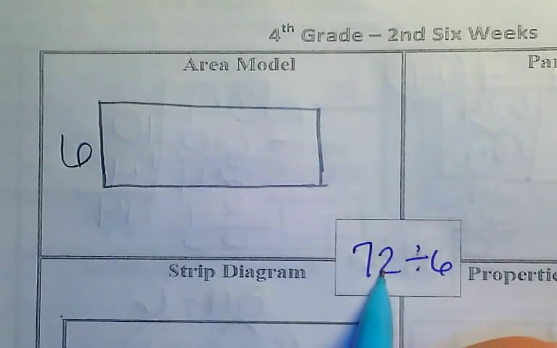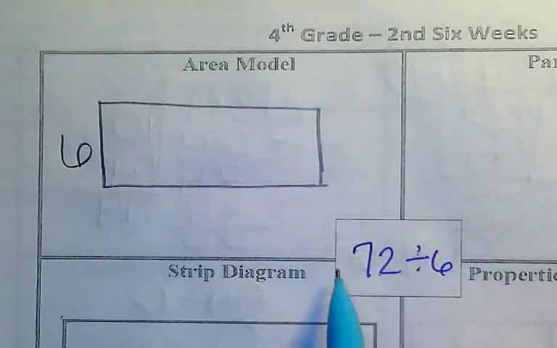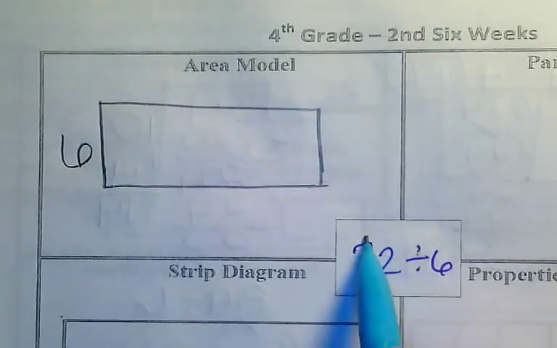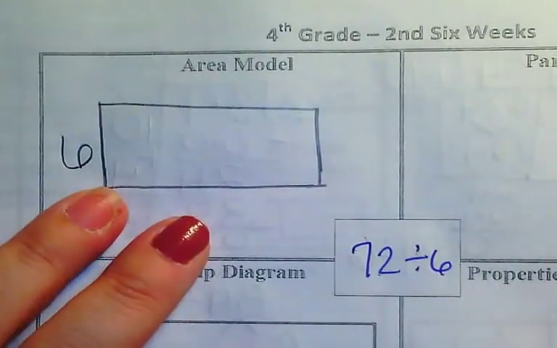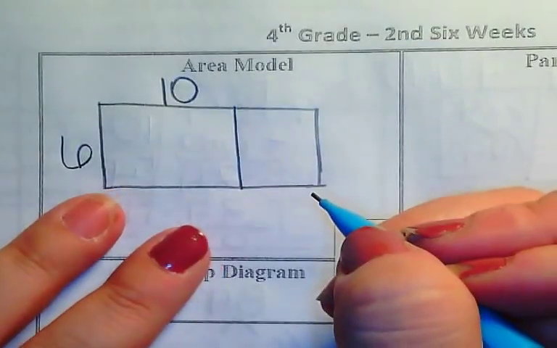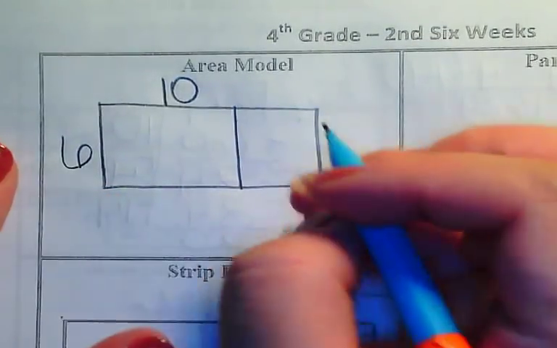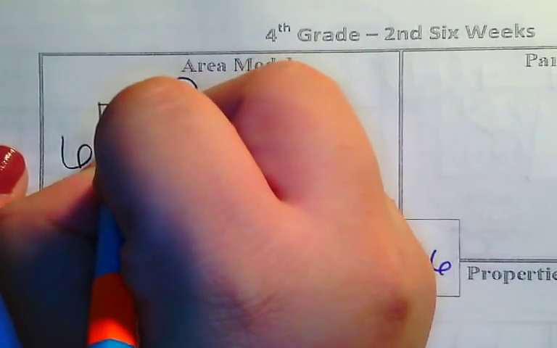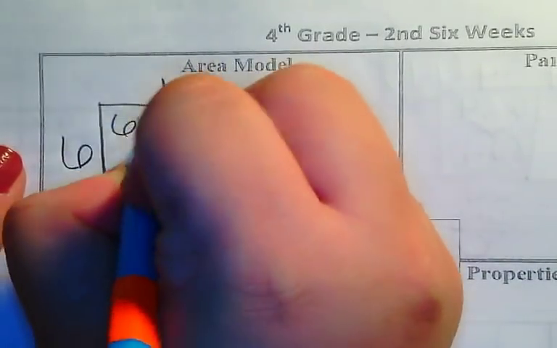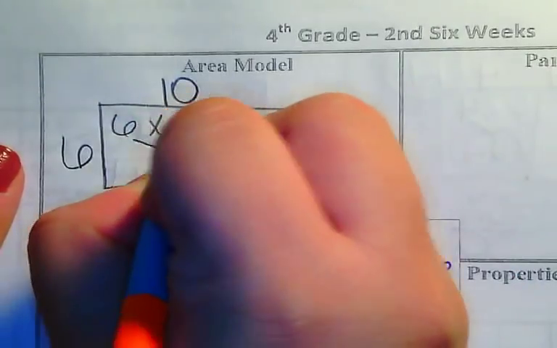Then we do 6 times 10. 60. We still have enough, right? Yes. And what did we say 6 times 20 was? 120. Does it go over? Yes. So it would be 10 that we're working with. 10 here. And then we put 6 times 10. 6 times 10 gives you what? 60.